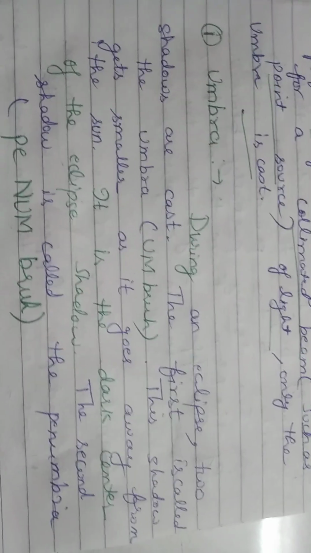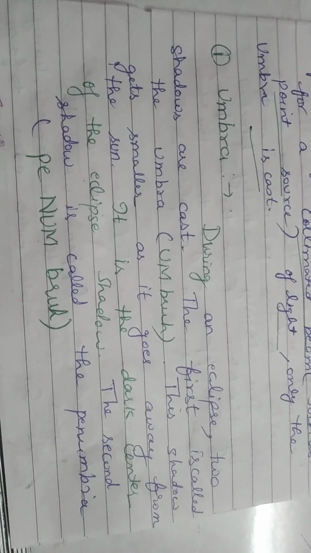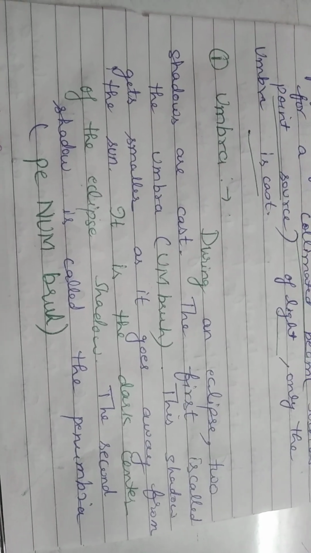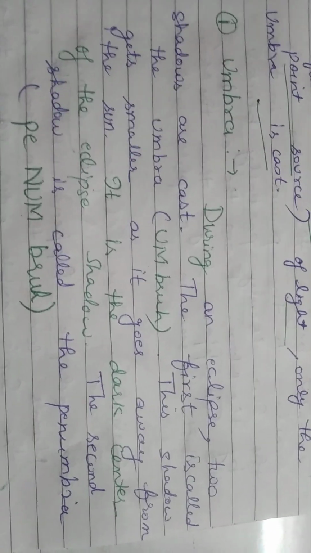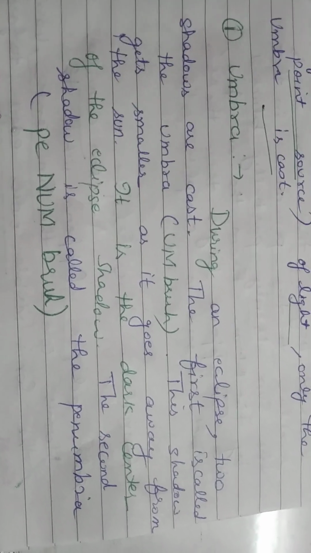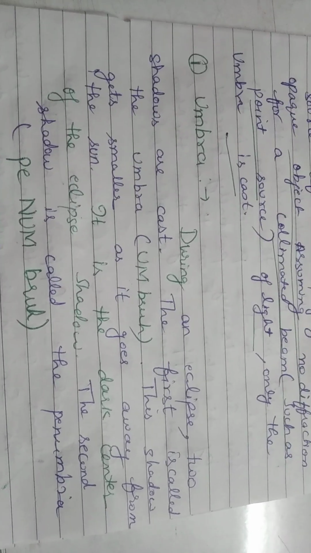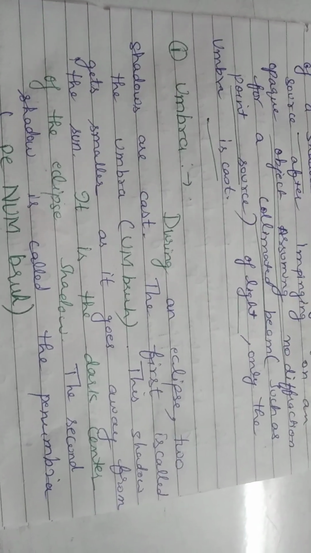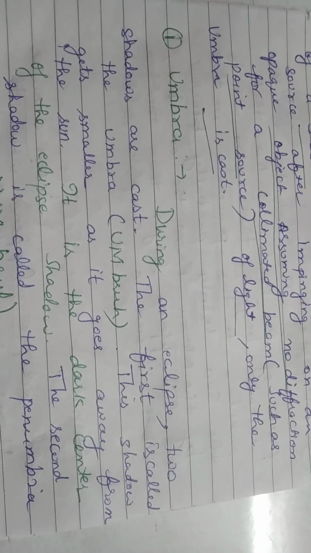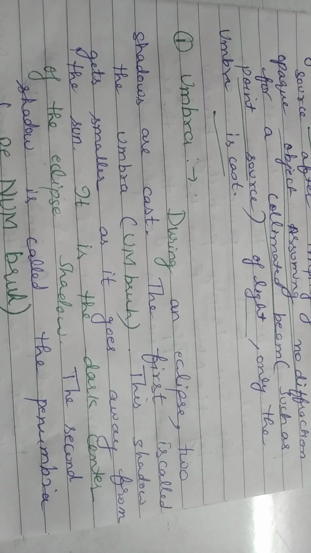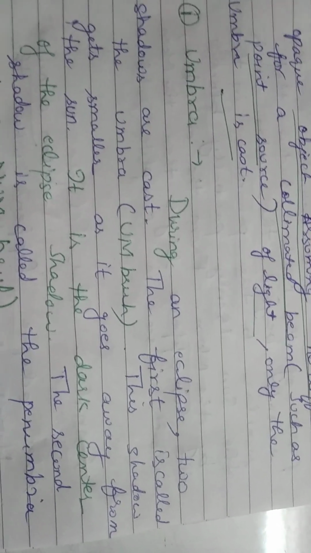The second shadow is called penumbra. So there are 2 shadows that are cast during the eclipse: number 1 umbra, number 2 penumbra. Umbra gets smaller when it goes away from the sun, and umbra is the dark center of the eclipse shadow.